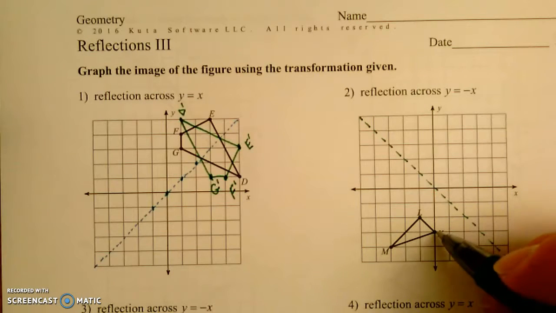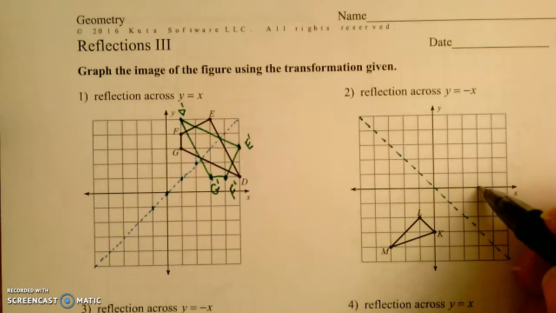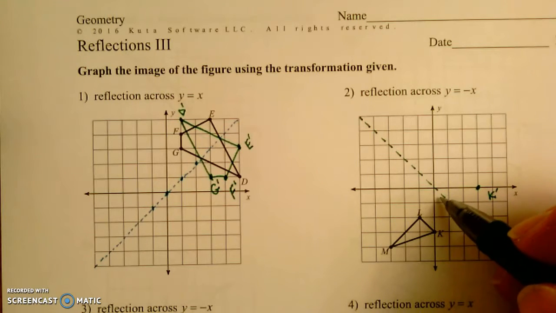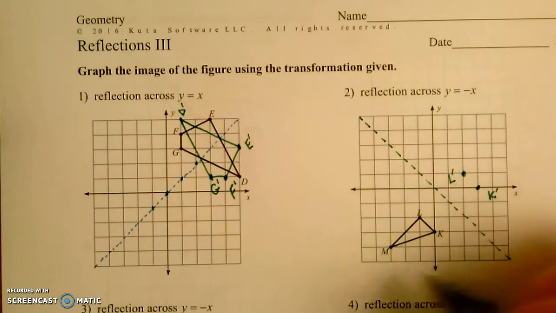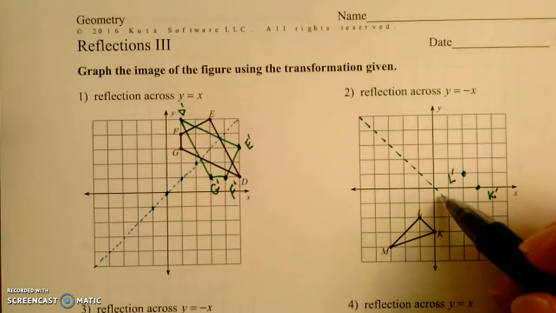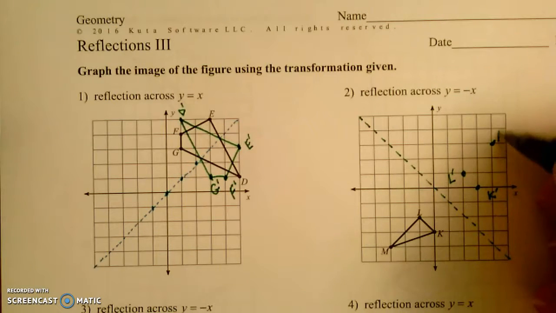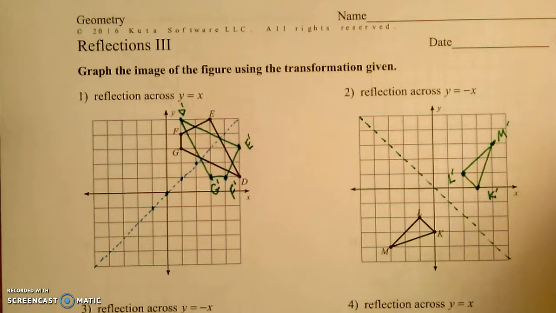Same procedure. K is 1.5 diagonals away, so its reflected image is 1.5 on the other side, K prime. L is 1.5, so its reflected image is 1.5 in the other direction, that's L prime. M is 1, 2, 3.5, so 1.5, 2.5, 3.5. M prime, that far in the other direction, and then we just go ahead and connect our 3 points to form a triangle, and there's our reflected triangle, M prime, L prime, K prime.